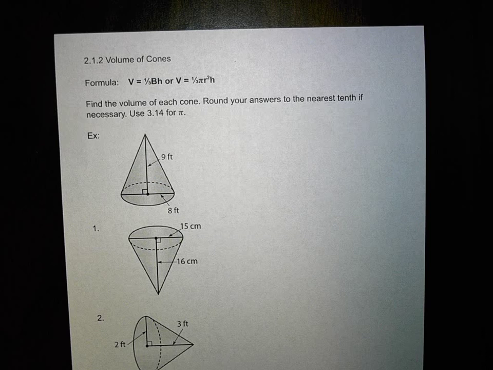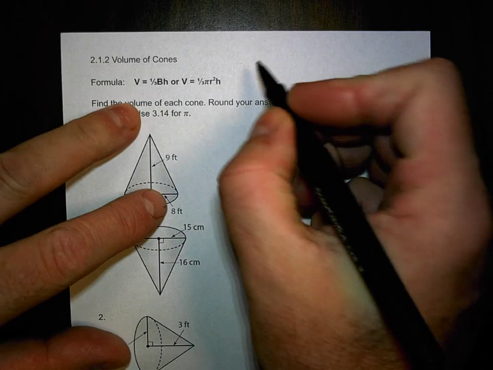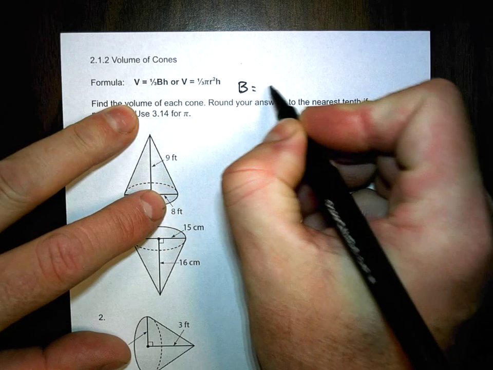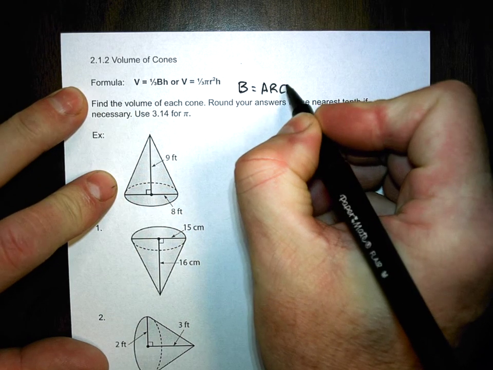Okay, what's the volume of a cylinder? What does V equal? Pi, radius, height. The volume of a cylinder is big B times H. What does big B mean? Area of the base. In fact, we're going to do it again. The first thing we're going to write up top is big B equals area of the base.